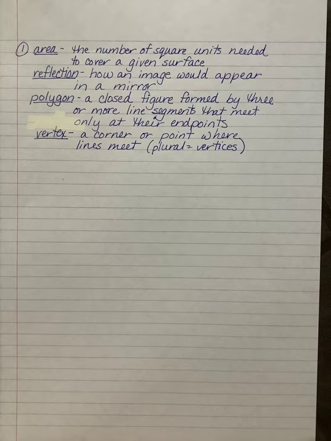Okay, in box number 1, or section number 1, I just want you to write down the definitions of these words just as a refresher. So area is the number of square units needed to cover a given surface. Reflection is how an image would appear in a mirror, like when you look at your reflection. And then polygon is a closed figure formed by 3 or more line segments that meet only at their endpoints. And a vertex is a corner or point where lines meet. And the plural of a vertex is vertices, if you're talking about more than one corner. So go ahead and write those down.